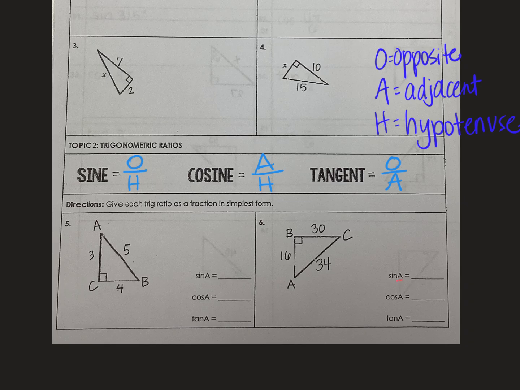And then it says sine A, cosine A, and tangent A. These capital letters are referring to A, B, and C, these angles. The angles are the inside right here, okay? But it says A, so this is the one I'm going to be looking at, this angle A. So I will label the sides based on where they are in comparison to this angle.